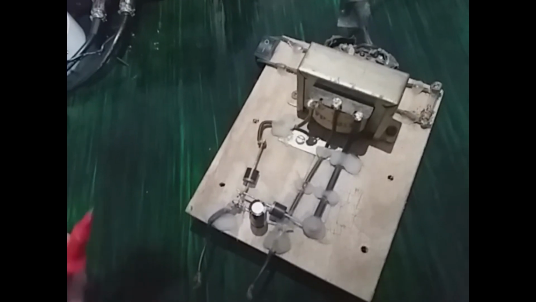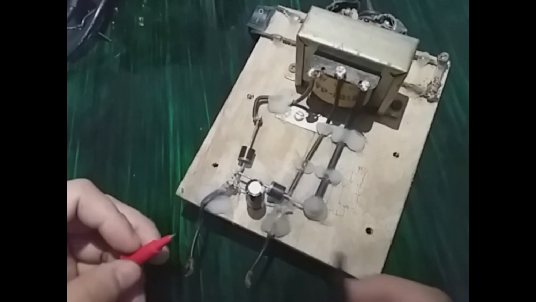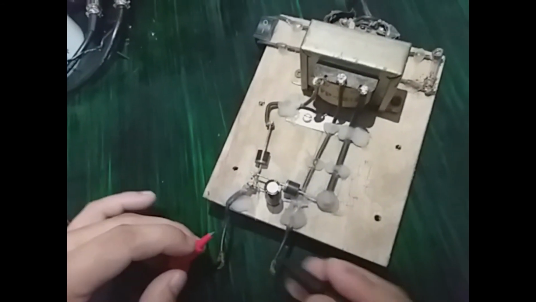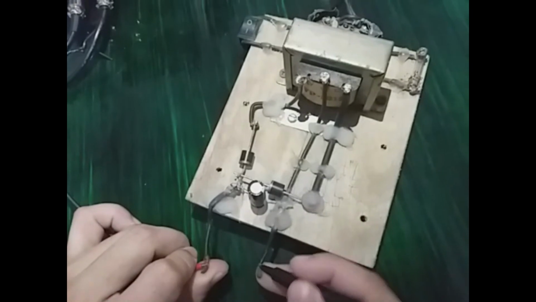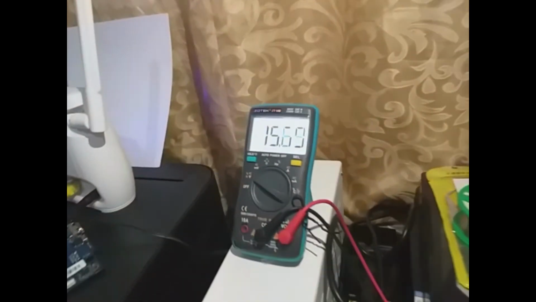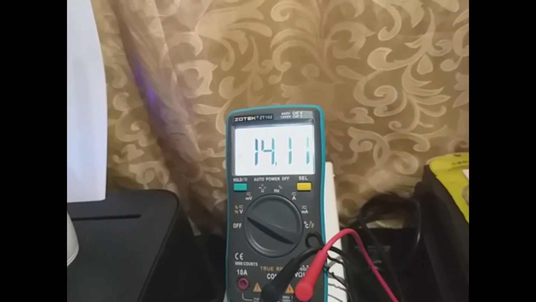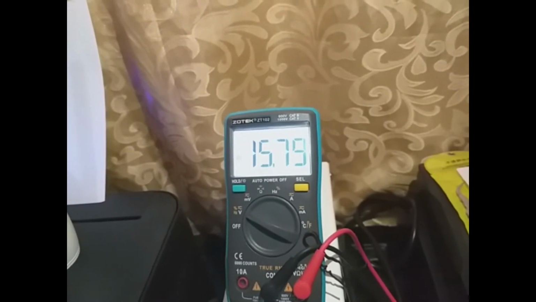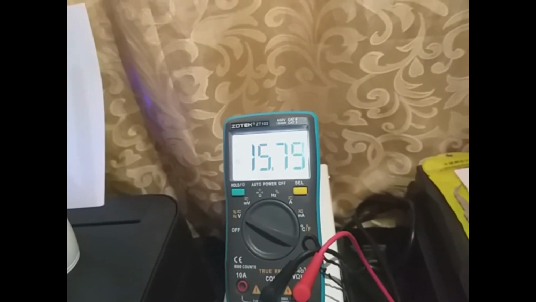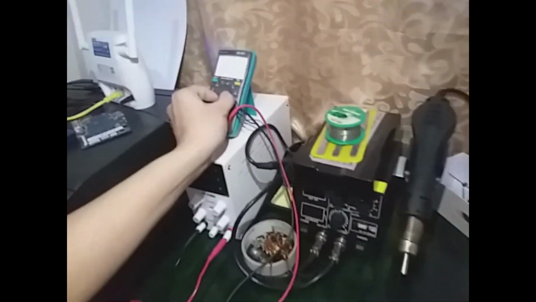Now we test. So this is again the negative terminal, and this one is the positive terminal. So put the probe negative to negative and positive to positive, and we look how much is the voltage output. So the voltage output of this device is approximately 15.8 volts.